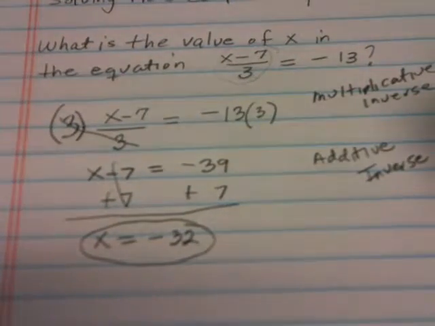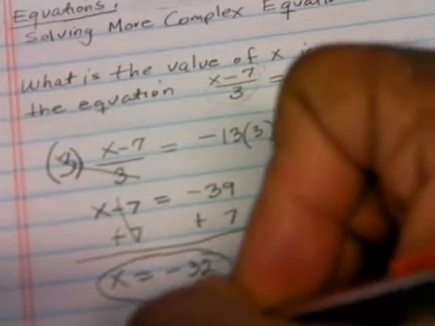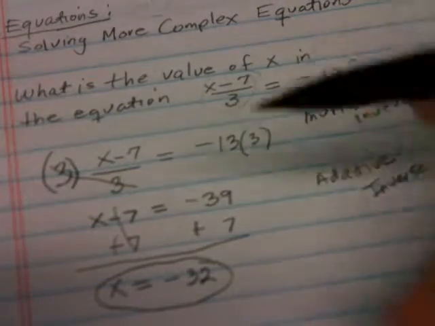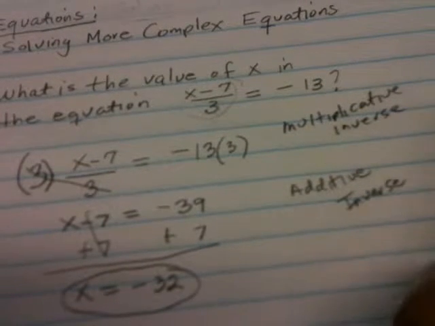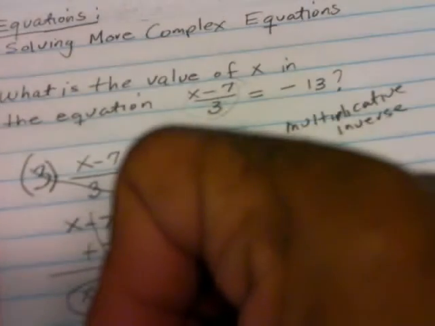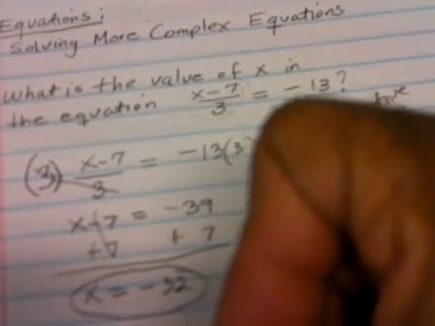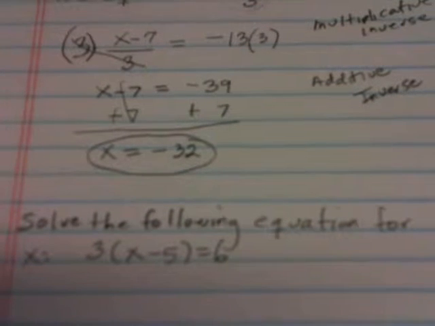All right. Let's try another equation. Solve the following equation for x. I'm going to write this question down. 3 times (x minus 5) equals 6.